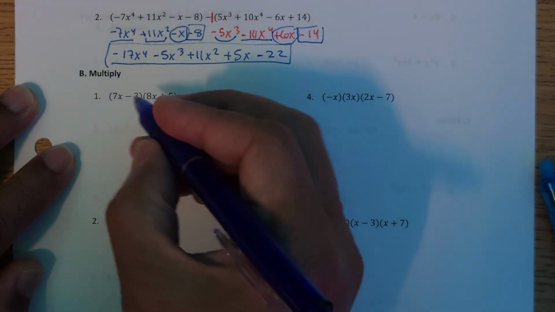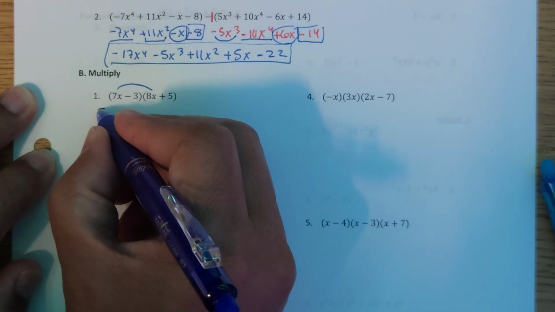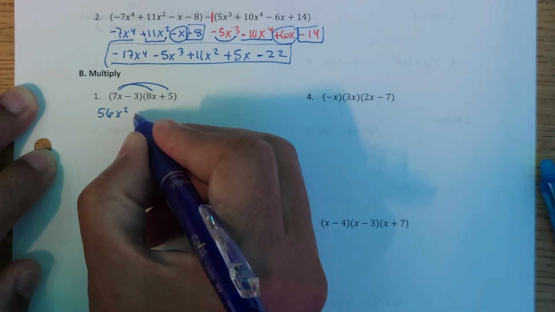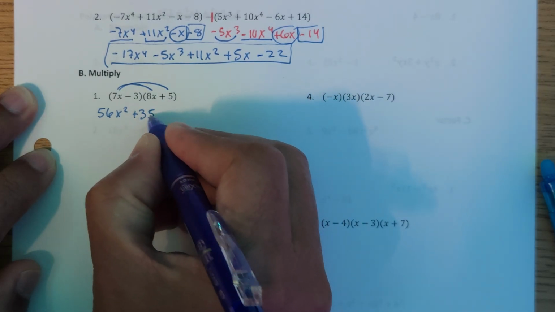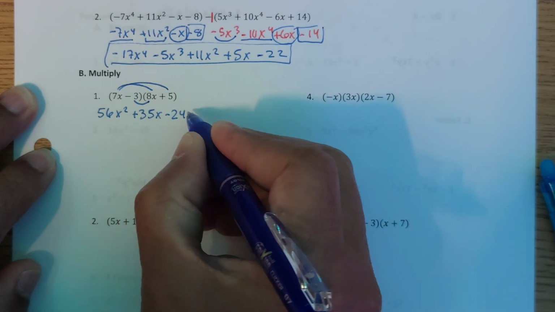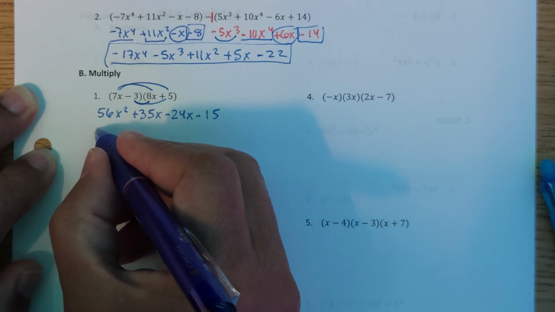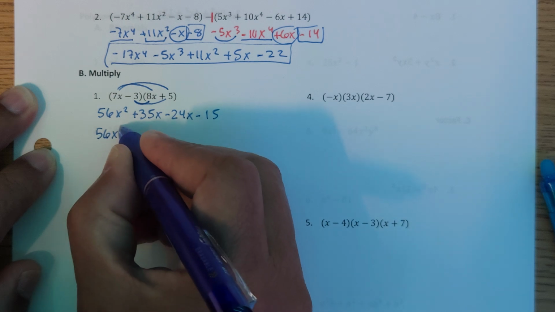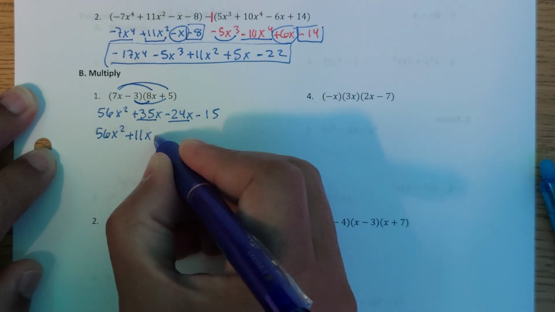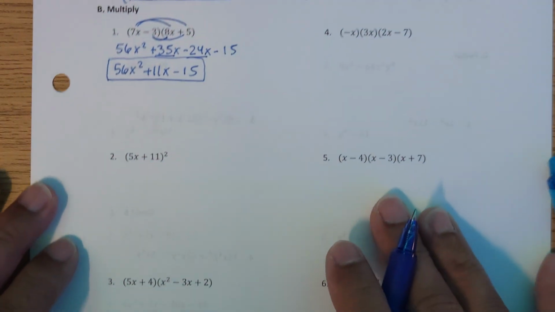Here I'm going to use FOIL. So multiply 7x times 8x, 7 times 8 is 56, and x times x is x squared. 7x times 5, 7 times 5 is 35, so this is 35x. And then negative 3 times 8x, negative 3 times 8 is negative 24, so negative 24x, negative 3 times 5, that's negative 15. Then simplify by combining like terms. So 56x squared, 35x minus 24x, that's 11x, and then minus 15, so this is the product of those two binomials.